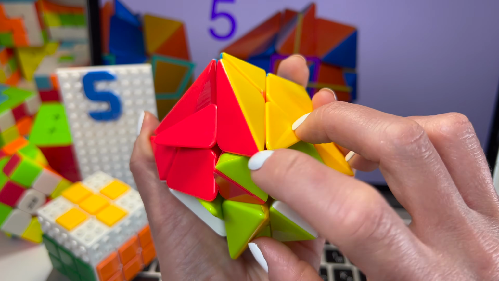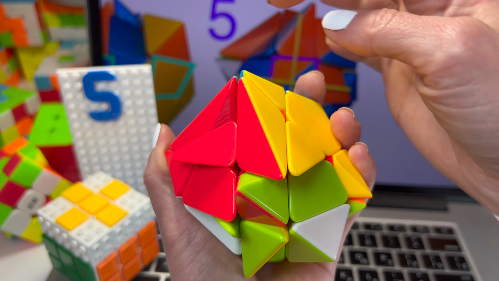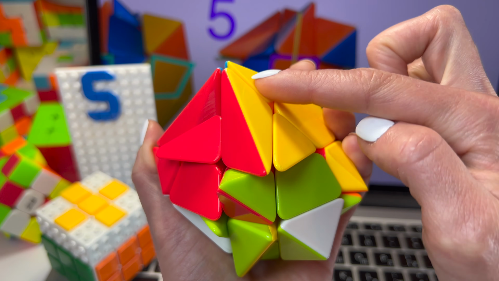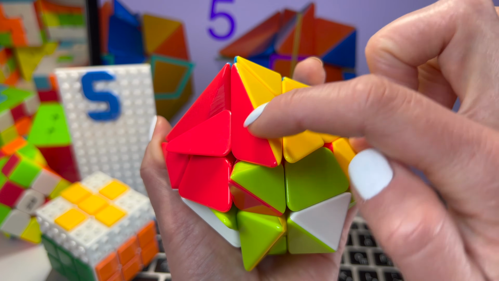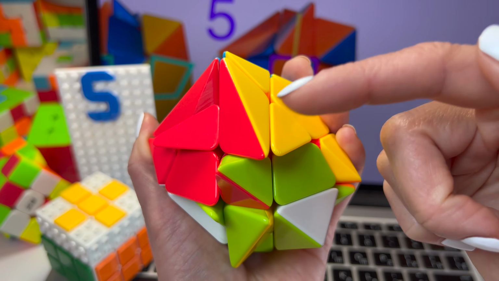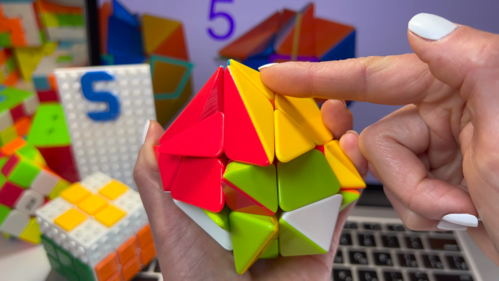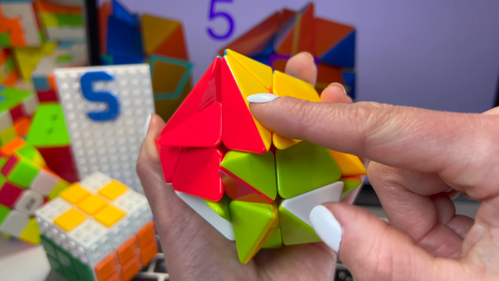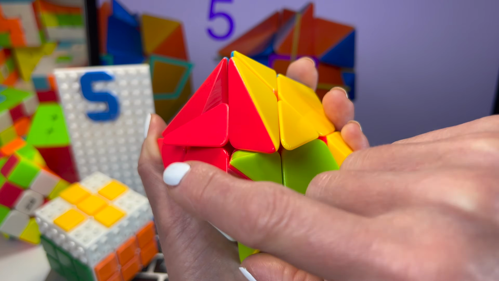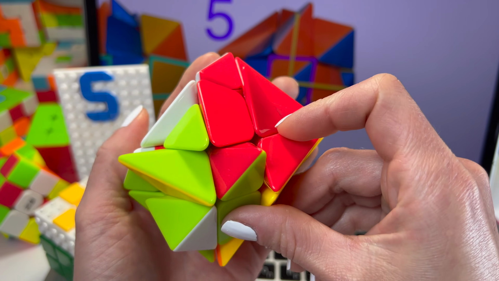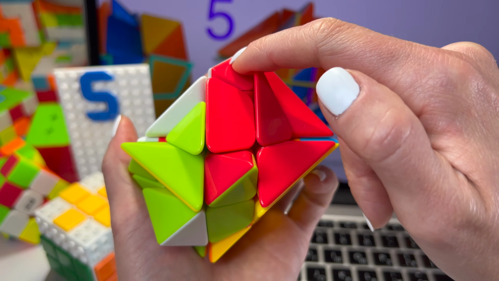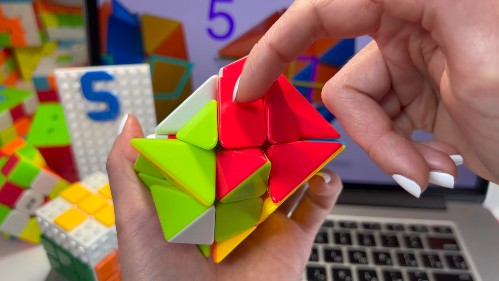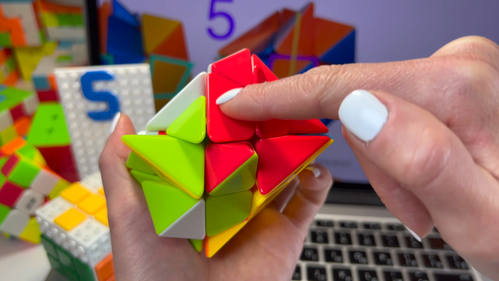Look, when we put this red-yellow edge on its place between red and yellow sides, it looks completely solved. And there is connection by shape and color. It means we have the second correct edge. Look at this red edge. There is a connection with the red center by shape and color. This edge is correct as well.